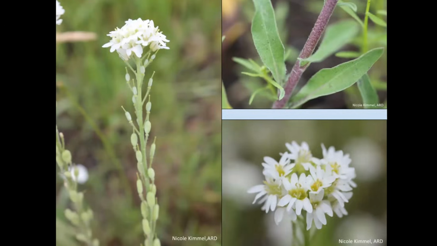So you can see those seed pods as I'm talking about. You can see, if you visualize it, the Q-tip idea that I talked about. And in that bottom photo, you can see those 4 petals that are dissected that look more like 8, almost like spider legs, 4 off of each side, because of the way those petals are dissected. And also that reddish to purple colored stem. Nicole was able to get some great photos of that to share with our group up in Alberta.